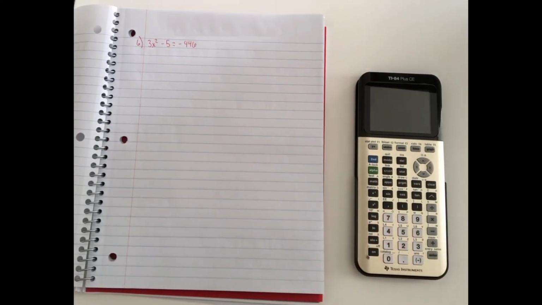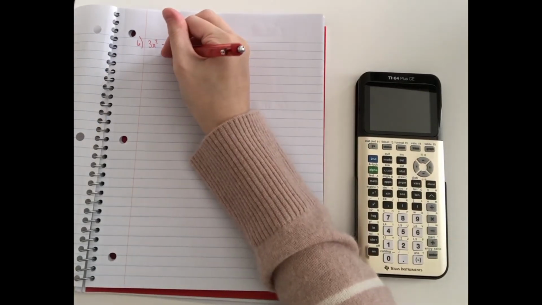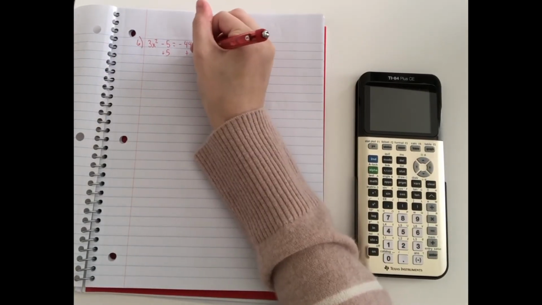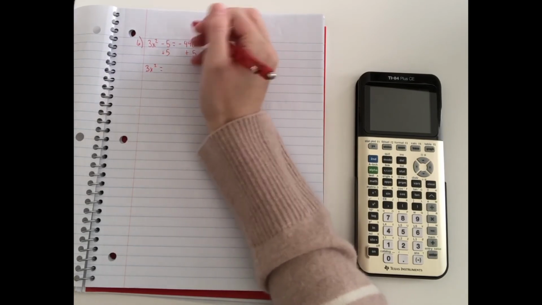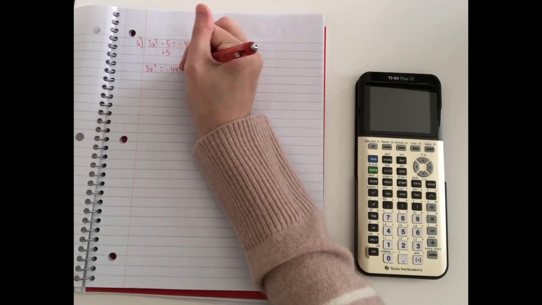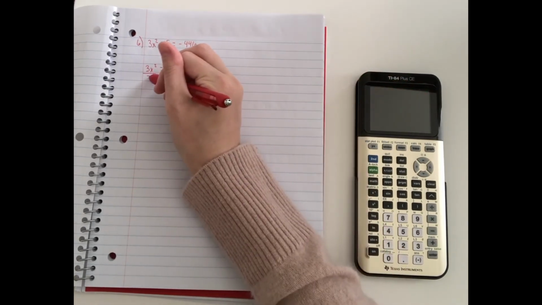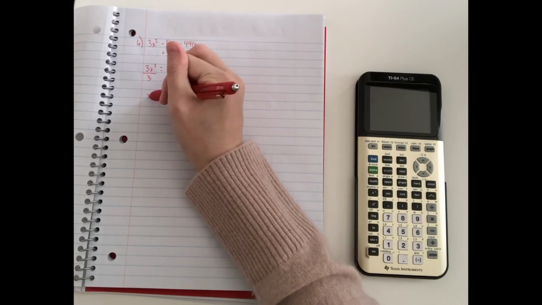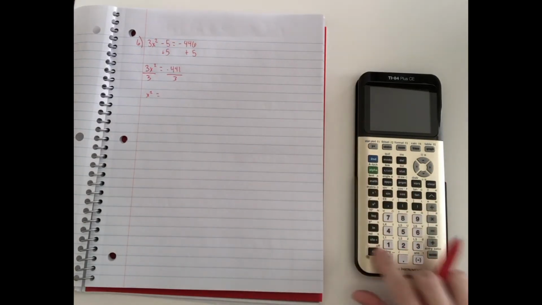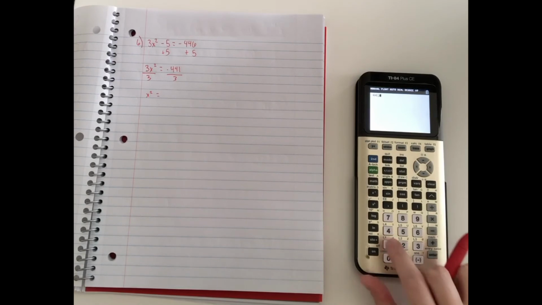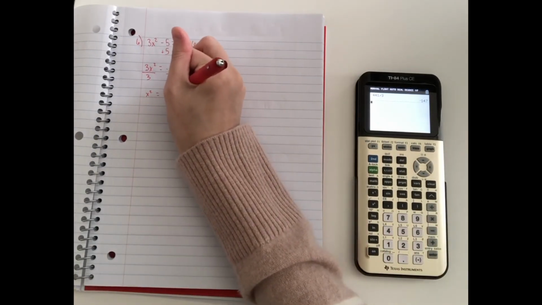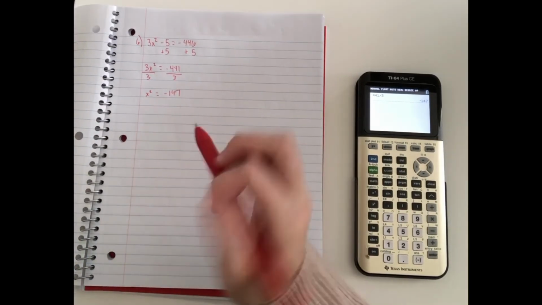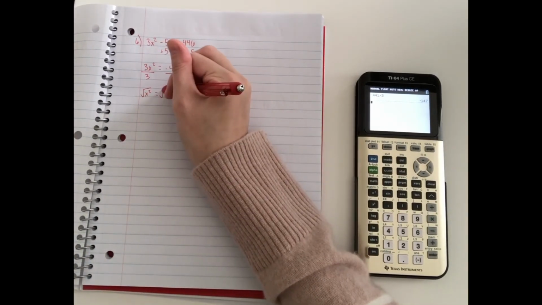Same concept, so we're just trying to get x all by itself. Once again, we have to isolate it before we can do anything. So I'm going to start by adding 5 to both sides. We're left with 3x squared equals negative 441. Then we're going to want to divide both sides by 3. We get x squared equals negative 441 divided by 3. That's going to give us negative 147. Okay, now that we've gotten our x squared isolated, we can take the square root of both sides.